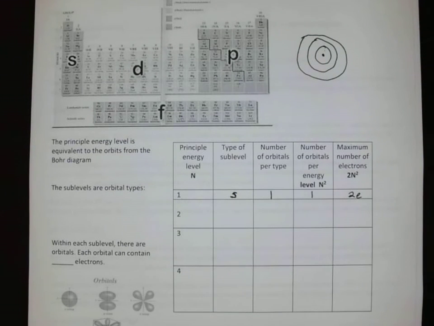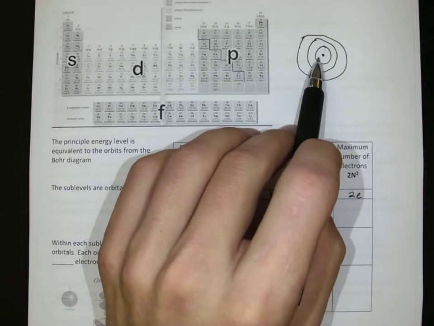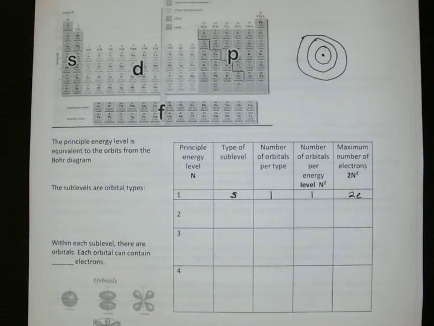On the first ring of our Bohr diagram, we can put 2 electrons. That corresponds to the first energy level containing 2 electrons, and we have an s orbital.